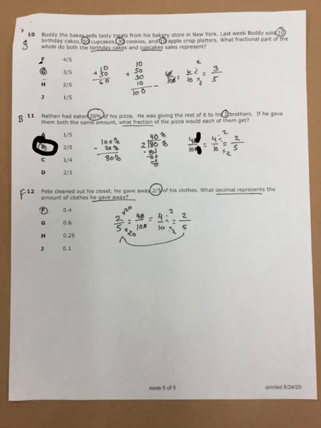Okay, number 12. Pete cleaned out his closet. He gave away 2/5 of his clothes. He just gave them away. What decimal represents the amount of clothes he gave away? It's not talking about the ones that he kept, the ones that he gave away. So 2/5. I took that 2/5 and I said, I can make that equal to 100 very easily by multiplying by 20. So I did that, and I got 40 over 100.